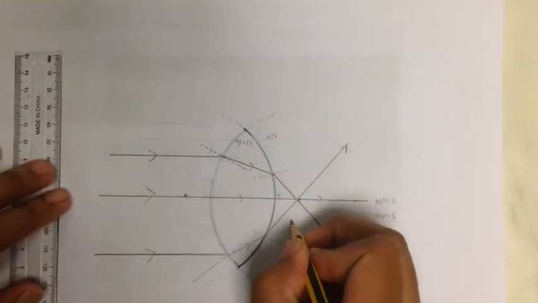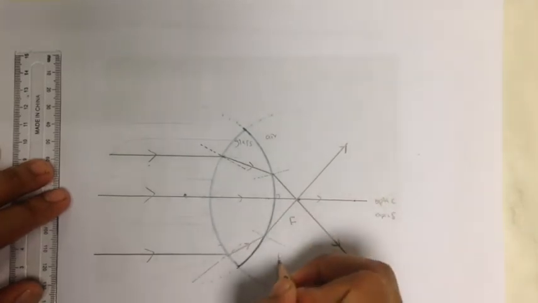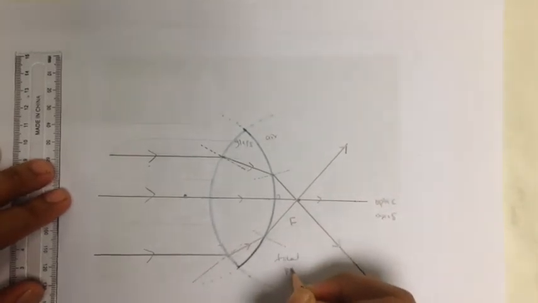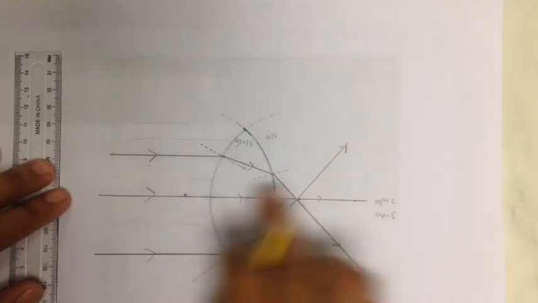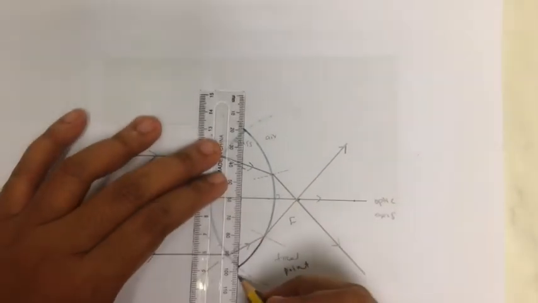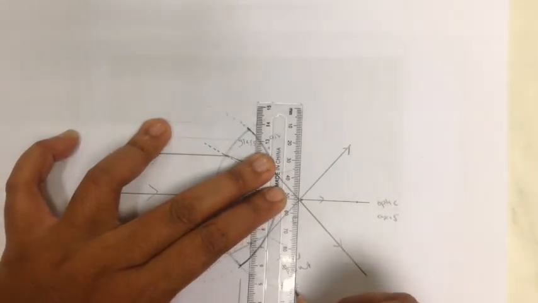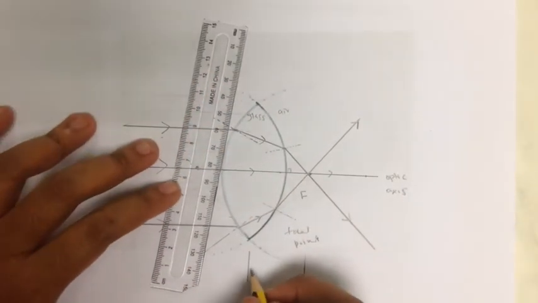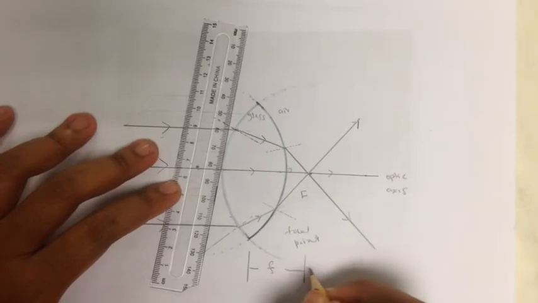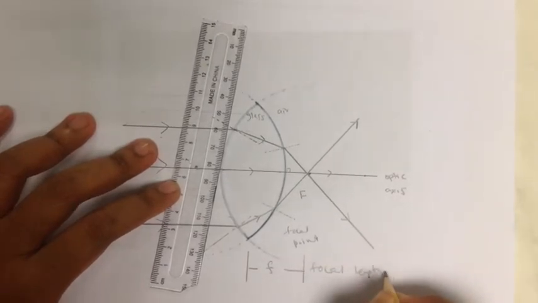We call it the focal point. And the distance from the lens here is f. We call it the focal length.